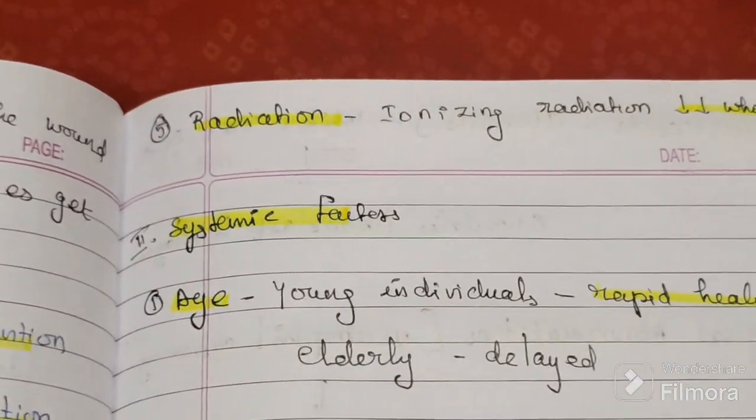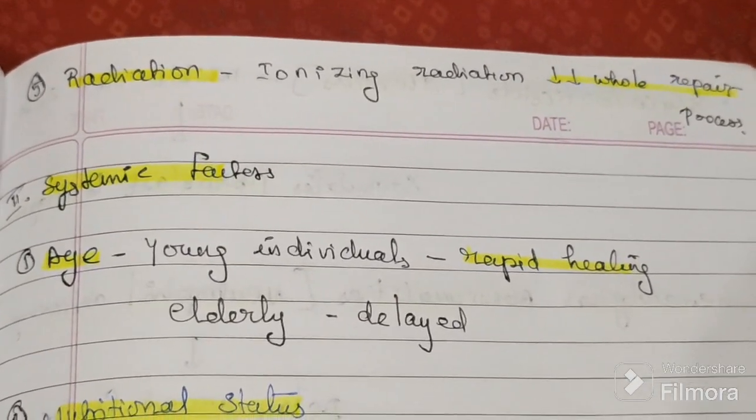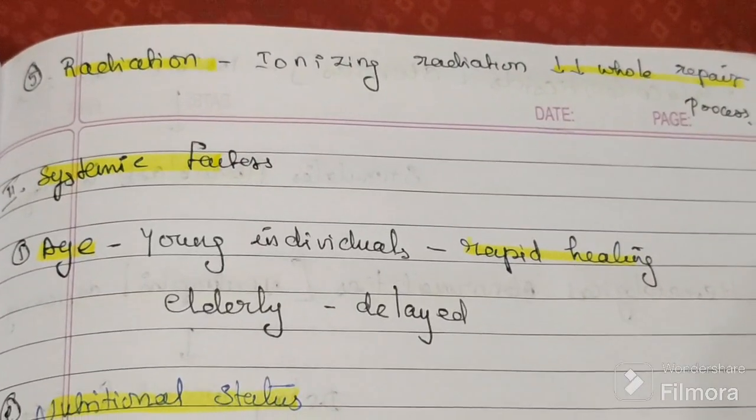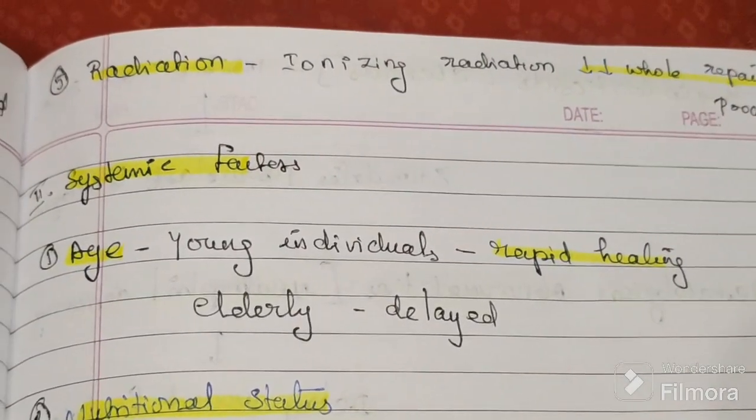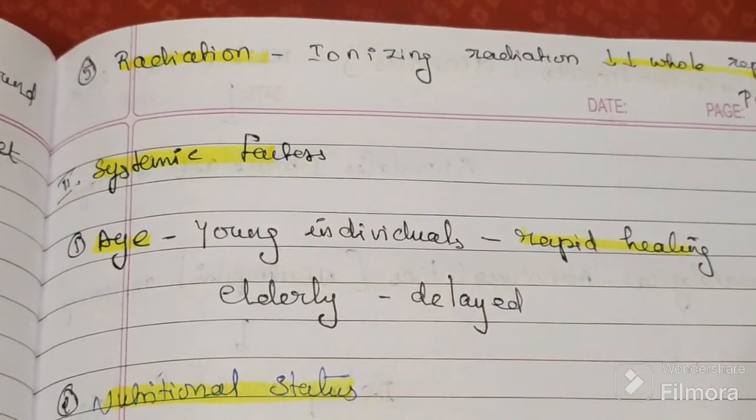Last factor, radiation. Ionizing radiation decreases the whole repair process.